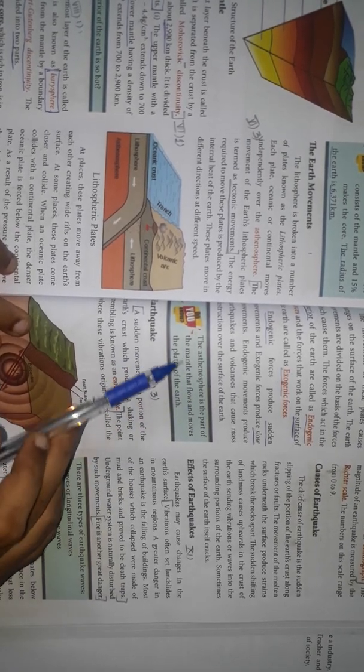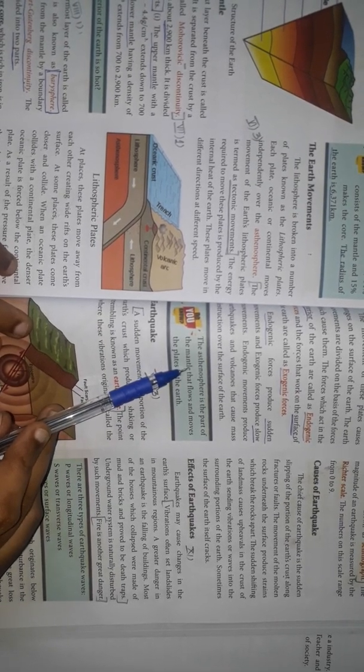Do you know? The asthenosphere is the part of the mantle that flows and moves the plates of the earth. Mantle is one of the layers in the interior of the earth. This is the second layer. First one is the crust, second one is the mantle, third one is the core. Next, we are going to see about earthquakes.